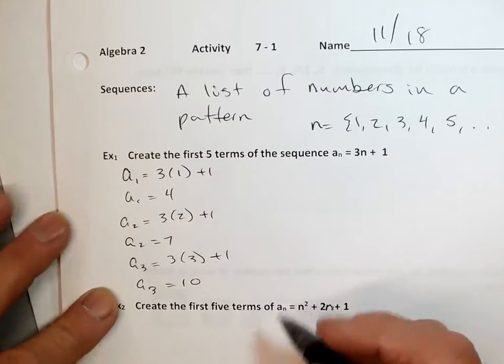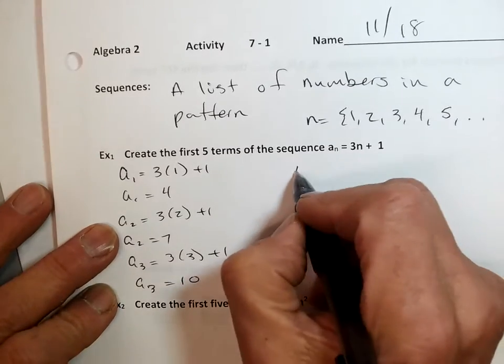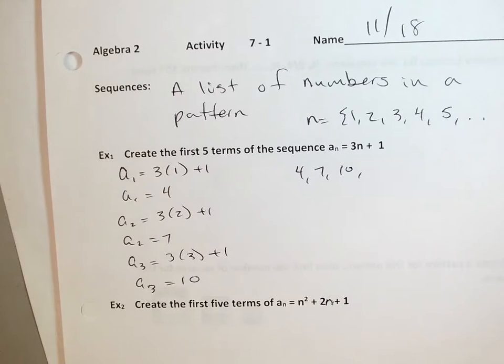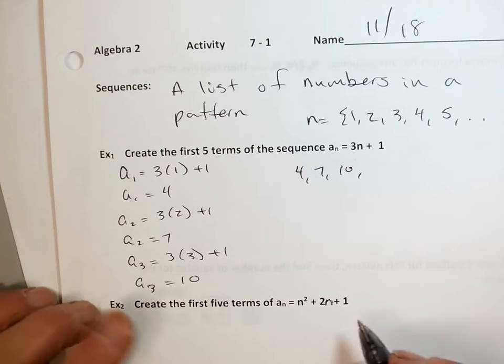Do you see a pattern yet? So far I've got 4, 7, 10. I mean, I can make the next term, but does anybody see something that's going on? Yeah, we're just adding 3. You guys see how we're adding 3 each time? But if you don't see that, you can just keep making it, right?